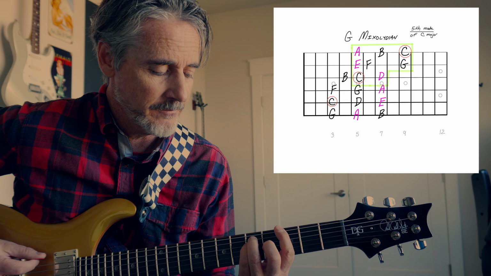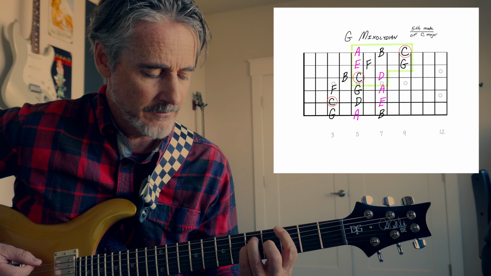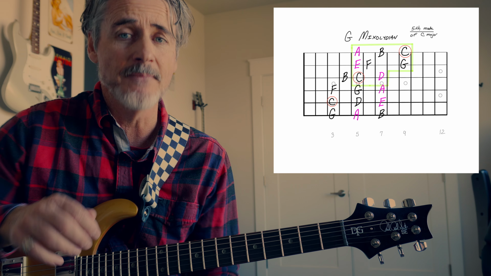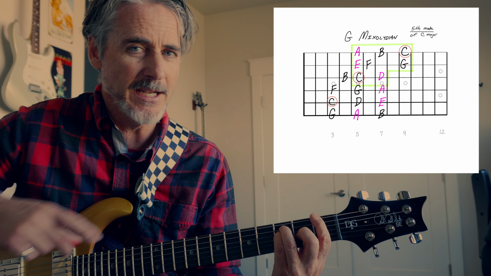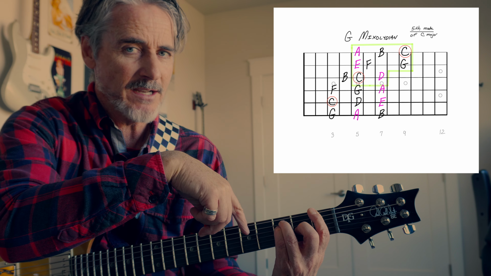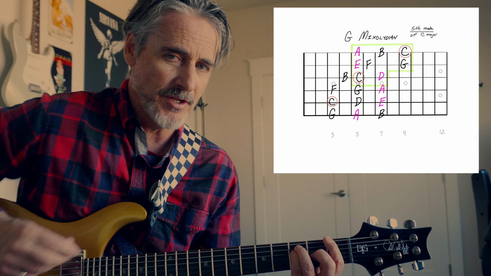All right, I'm all over the place. But maybe go G to F, let F ring, and then before you go back to the G chord, just try and do like a little run out of the scale you see up here on this G Mixolydian.